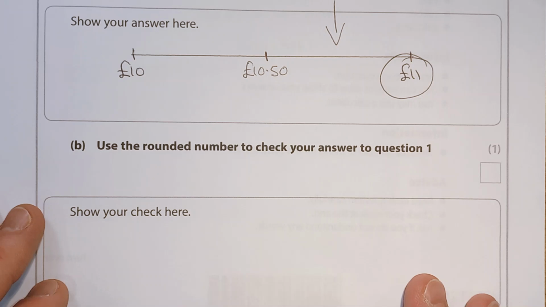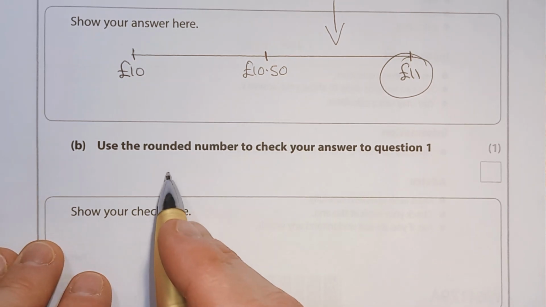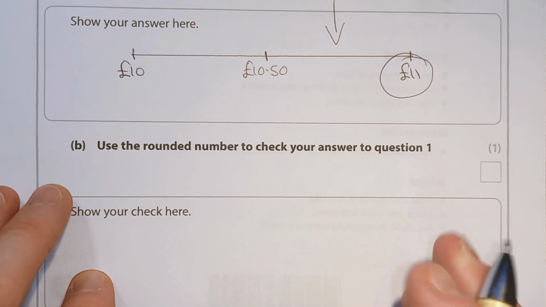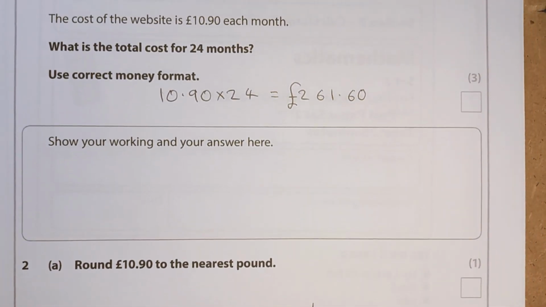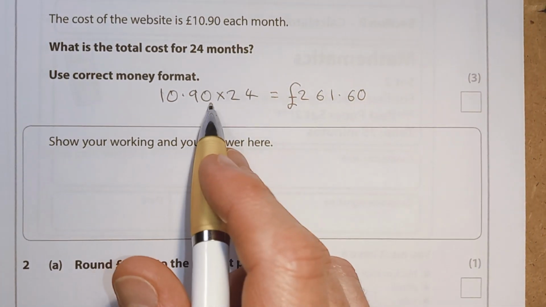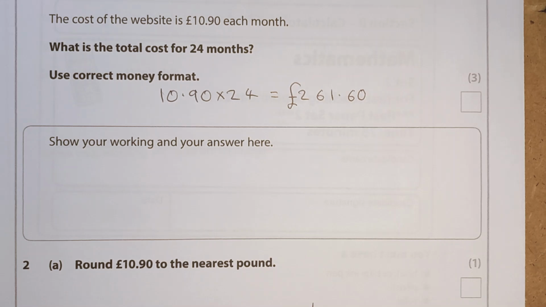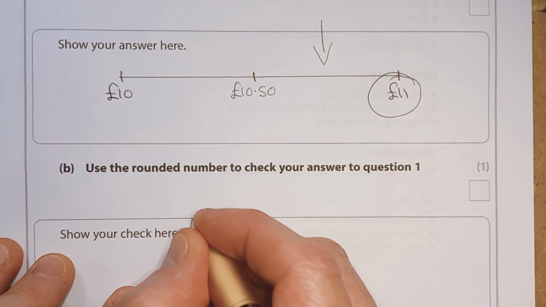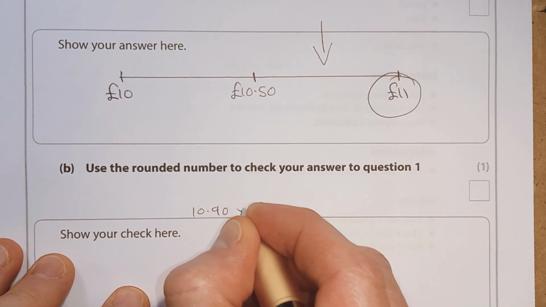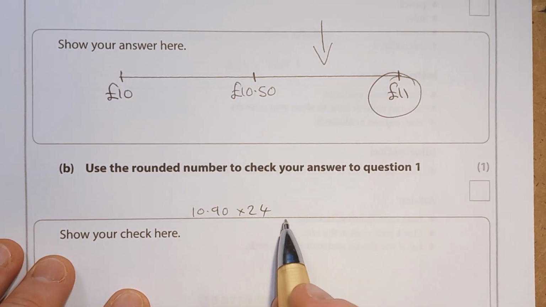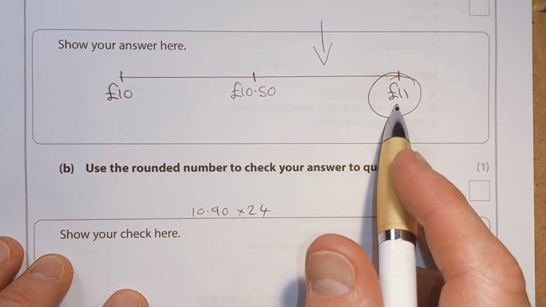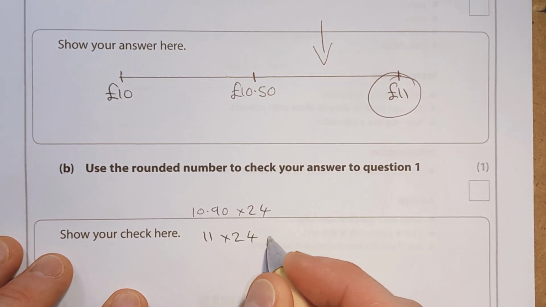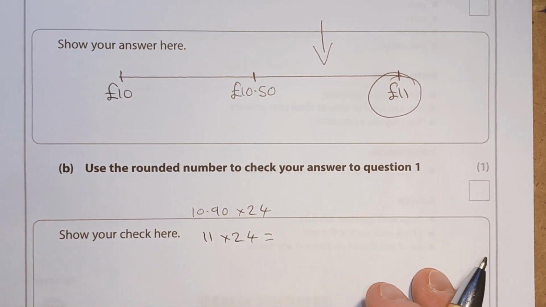And then for part B, they've asked us to use the rounded number to check your answer to question 1. Right, let's look back at question 1. So we had £10.90 times 24. But they want us to use the rounded number, so they want us to use 11 times 24. To do a quick check.